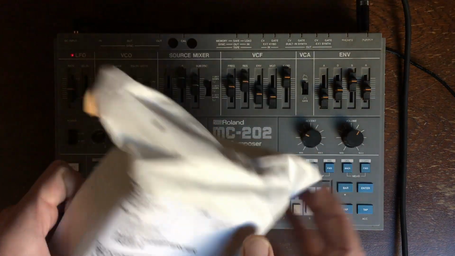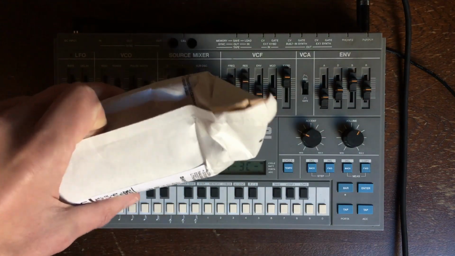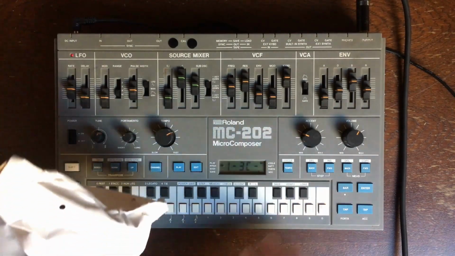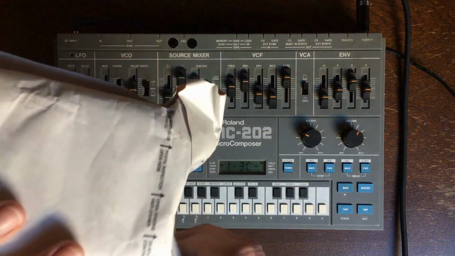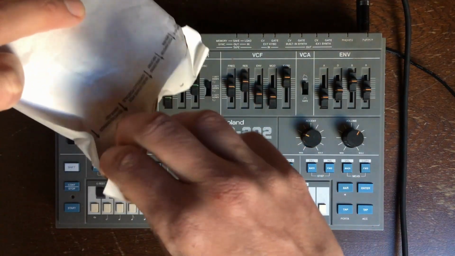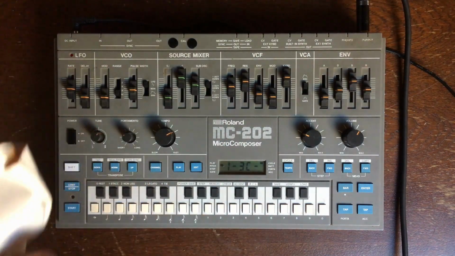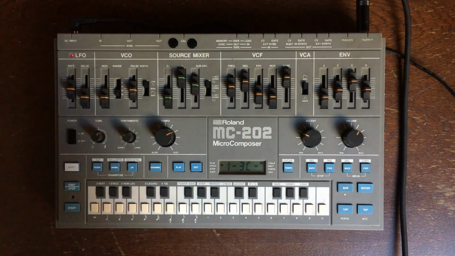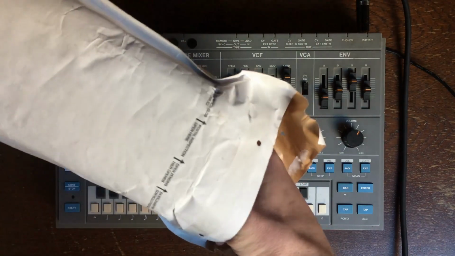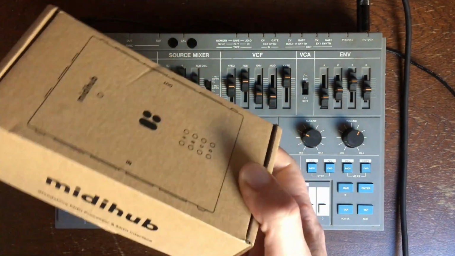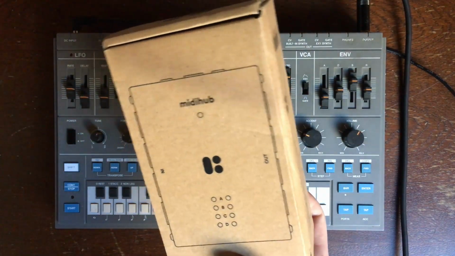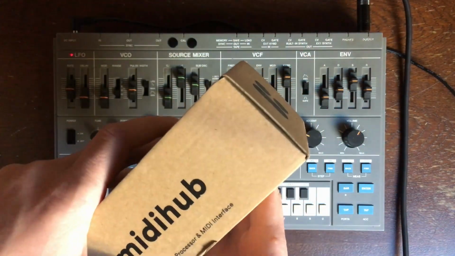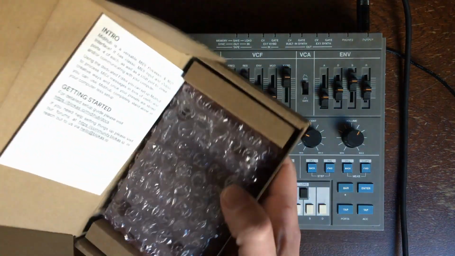Before I take a break and go get the Yocto to make a drum thing with it, let's open this. I have no idea what it is. It's a gift from one of my Patreon subscribers. Boy, a MIDI hub. I have great Patreon subscribers.